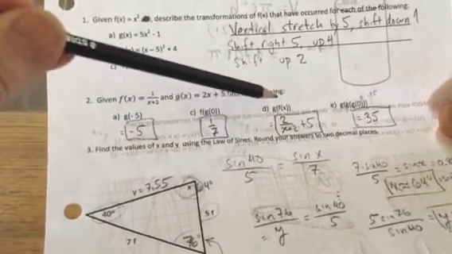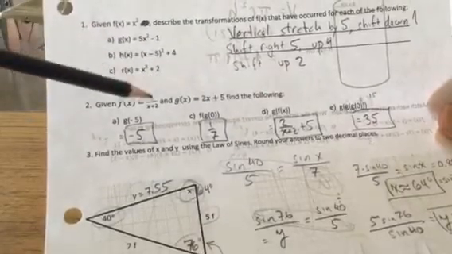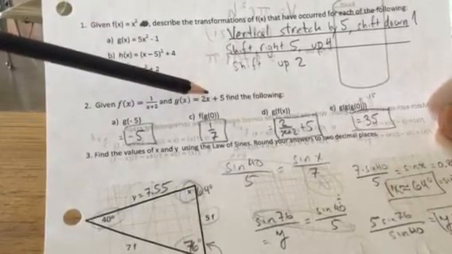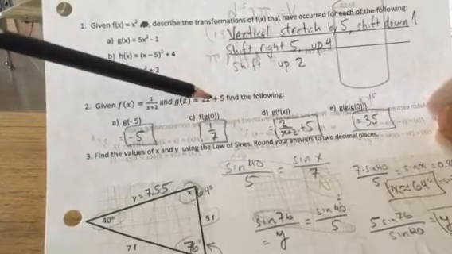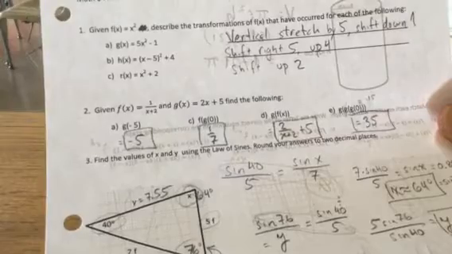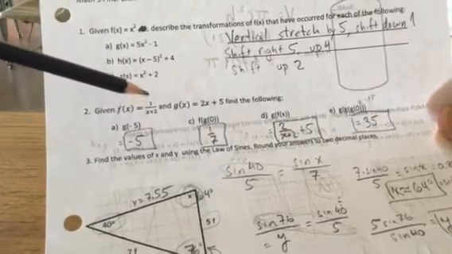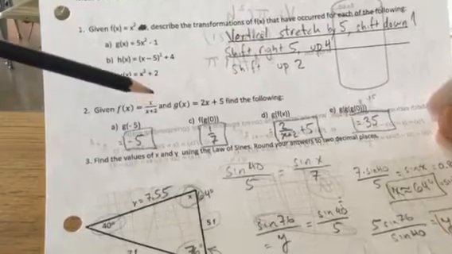g of f of x means you're going to take f of x and put it in there for x into the g function. So 2 times 1 over x plus 2, plus 5. And that just equals 2 over x plus 2, plus 5. You just multiply the 1 over x plus 2 times 2. That just means 2 over x plus 2.